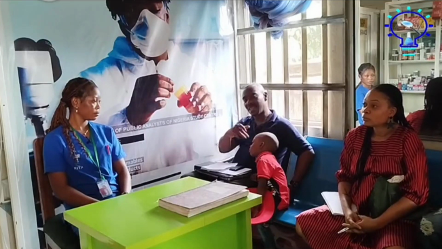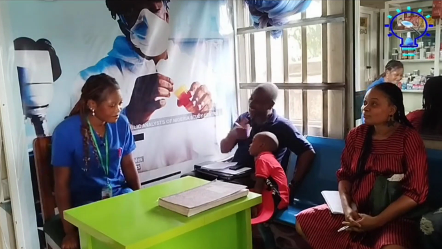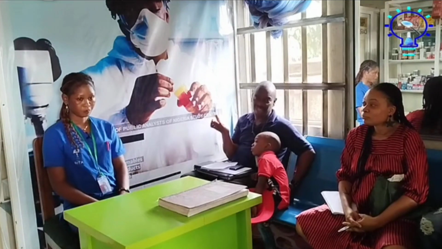Enteral means through the mouth. Parenteral means outside of the mouth. And there are safe ways to inject a 3-month-old baby without causing any problem. So I don't want us to think a 3-month-old baby is too small. They can be given injections.